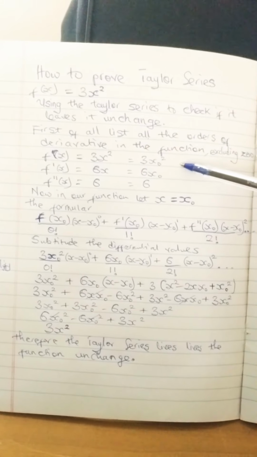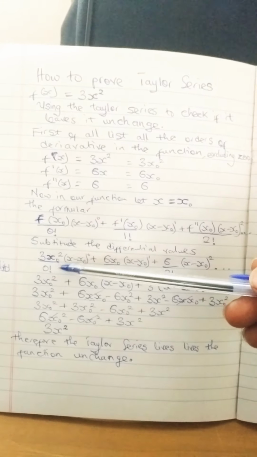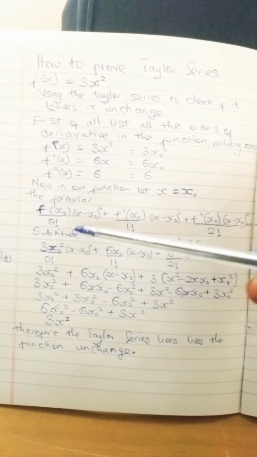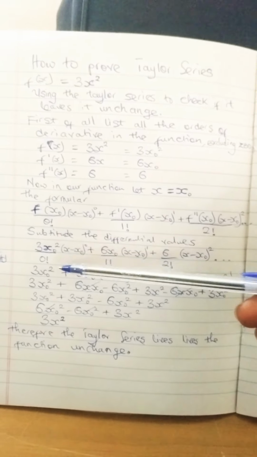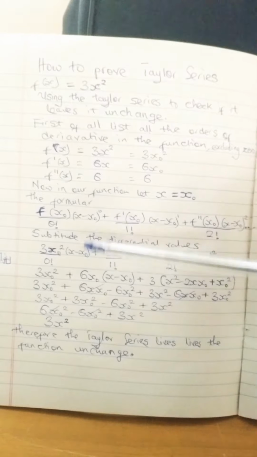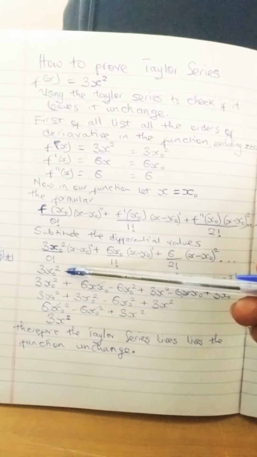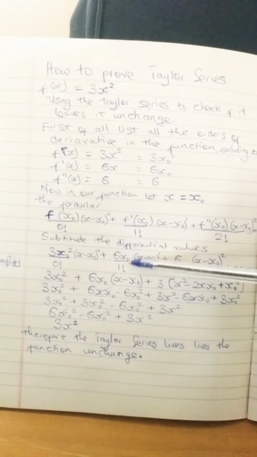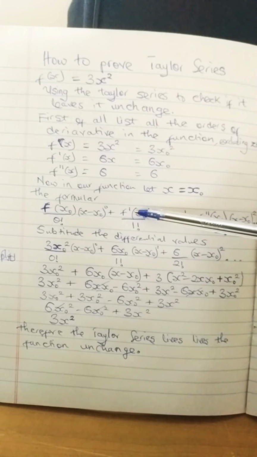That is our original function, and that is what it says. So we come and substitute here. That is 3x0 squared. Note this very carefully. Multiplying x minus what? x0, divided by 0 factorial, plus 6x. That is this 6x, which is the first prime.